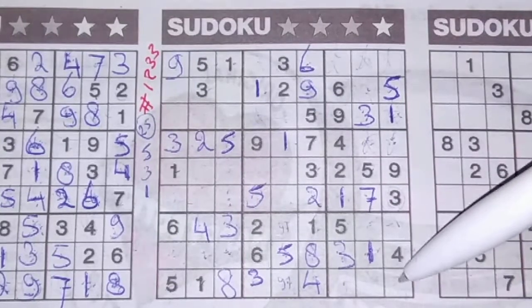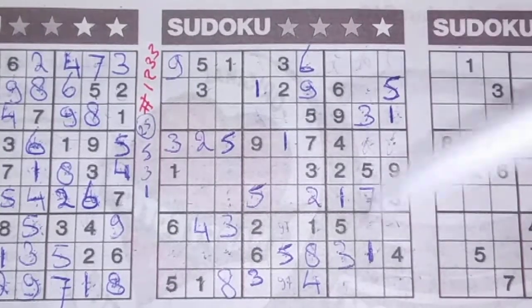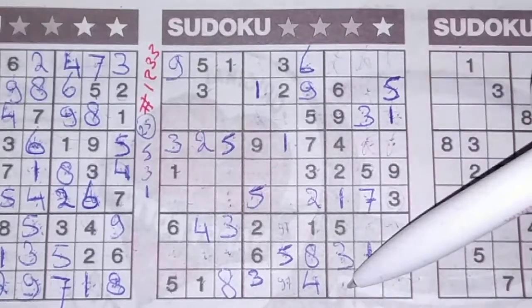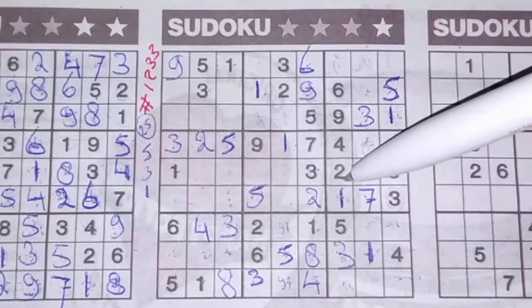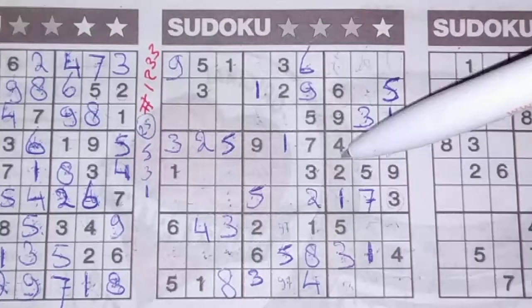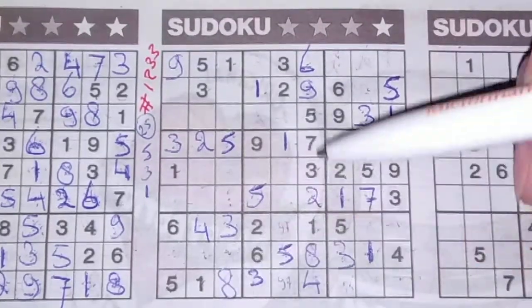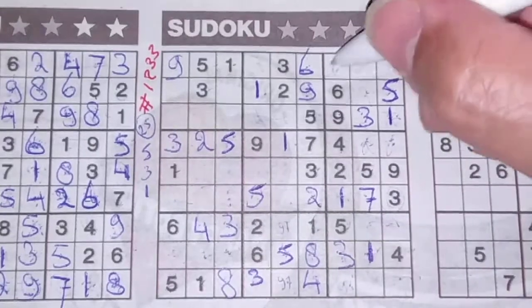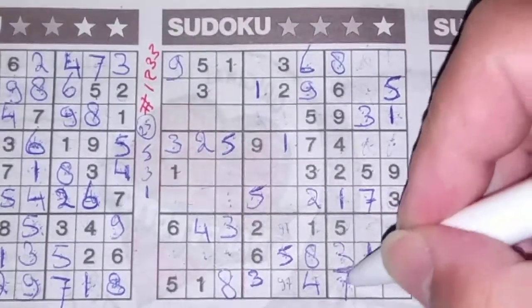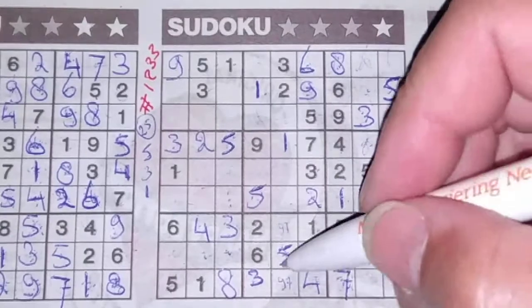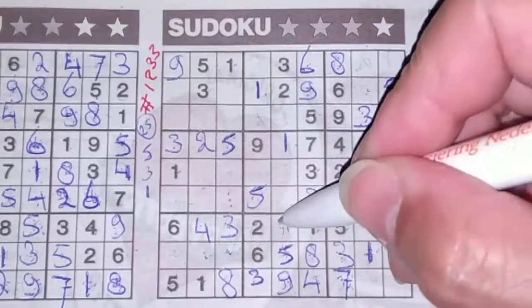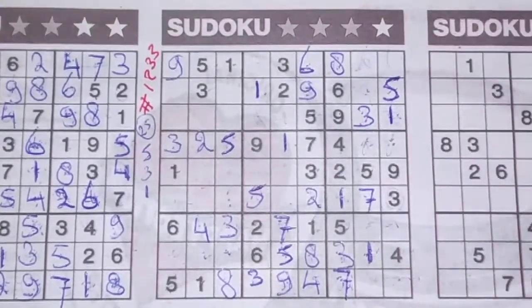2 is missing. How about these 2 numbers? The 2 and the 8 is missing. No. We have a 2 here. 1, 2, 3, 4, 5, 6, 7, and an 8. We have an 8 here. No 8 there. 8 should be here. The 7 goes there. Now we have a 7 here. So this can be a 7. This should be the 9. And this should be the 7.